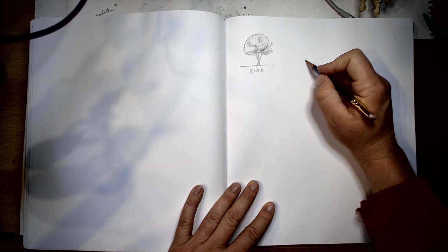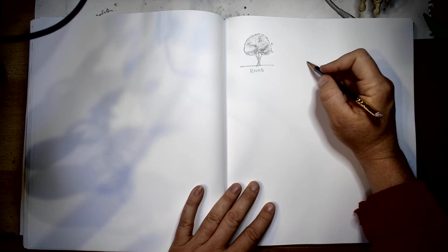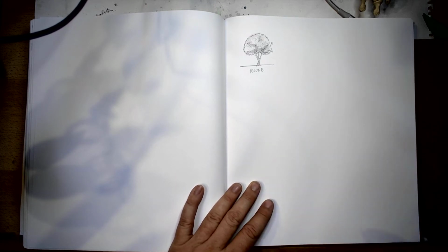So our next tree is called Spreading. So it's a similar shape, and a lot of these will be similar shapes. It's just a little bit wider.